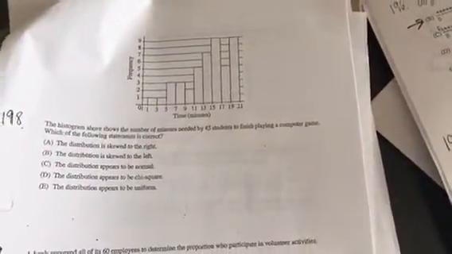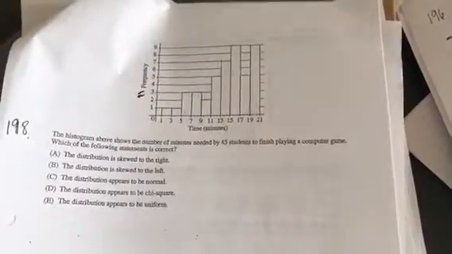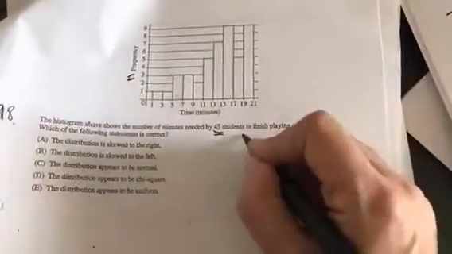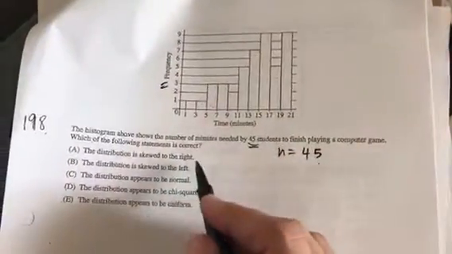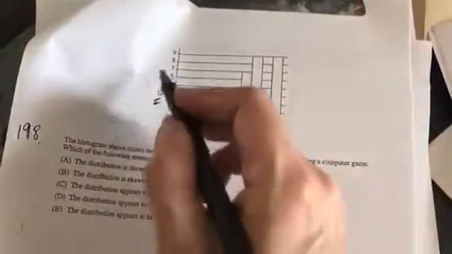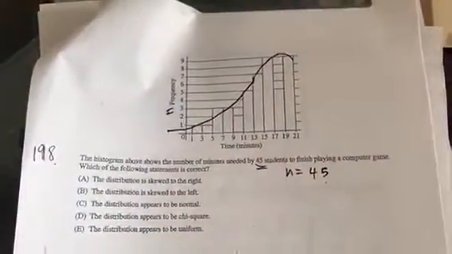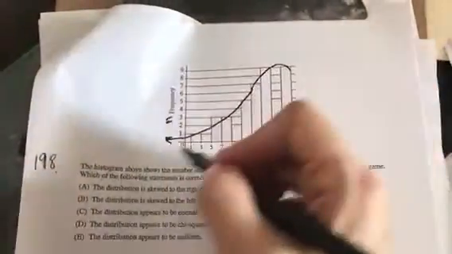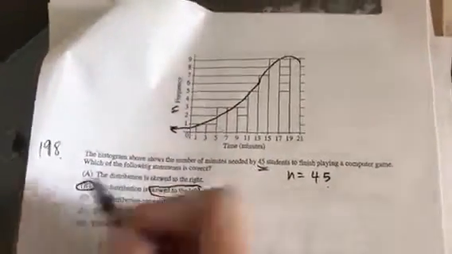I like it. 198 states a histogram, so we like it. We're back to a histogram with a frequency. A histogram shown above has the number of minutes needed by 45 students to finish playing a computer game. What is true? So now that we're back to a histogram, I see that this data is skewed to the left. The dinosaur tail looks to be tapering off to the left. And that is our answer.